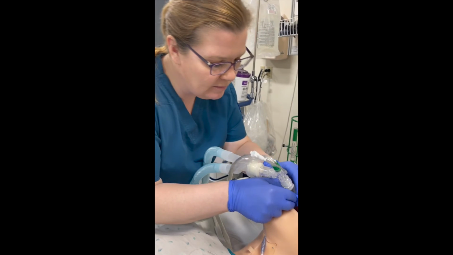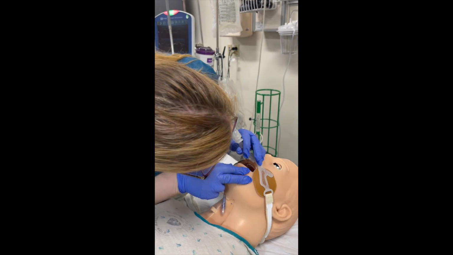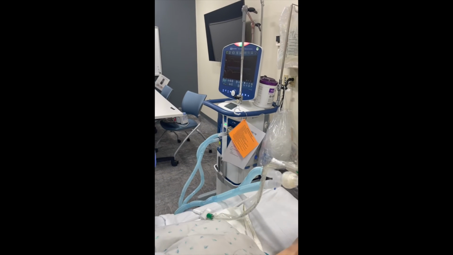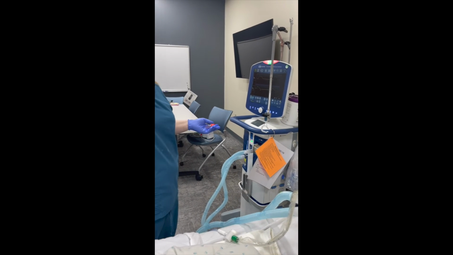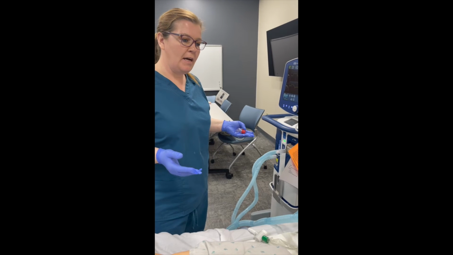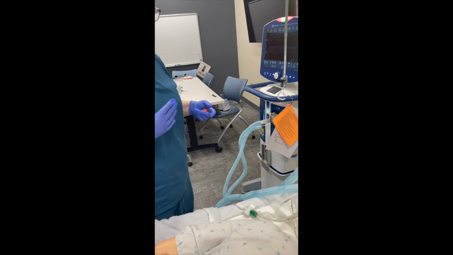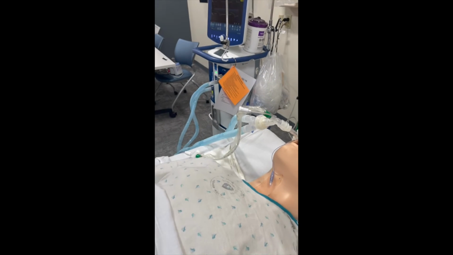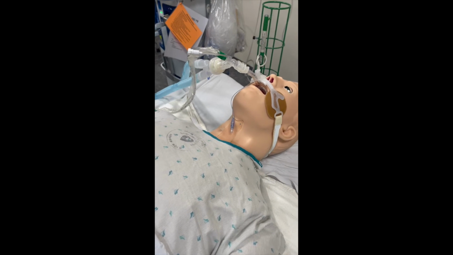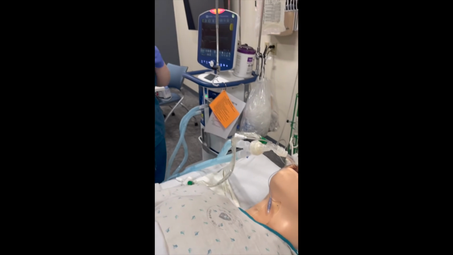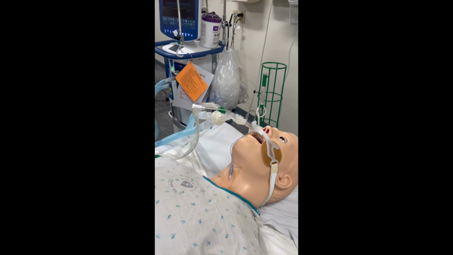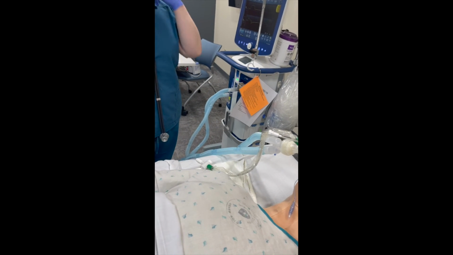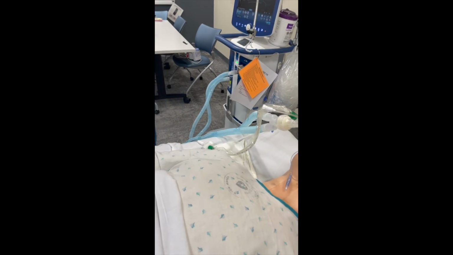Okay. So I'm gonna just confirm placement at the teeth again. We are at 25. And then I'm going to check my x-rays. So now I've checked my x-ray or my imaging to verify ETT placement. The endotracheal tube is sitting 5 to 7 above the carina.